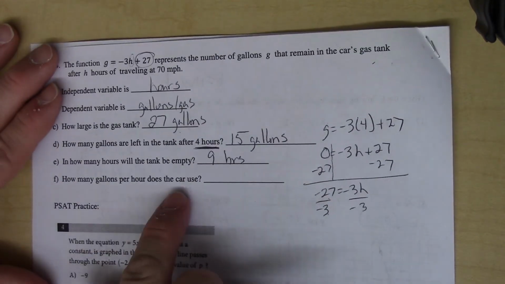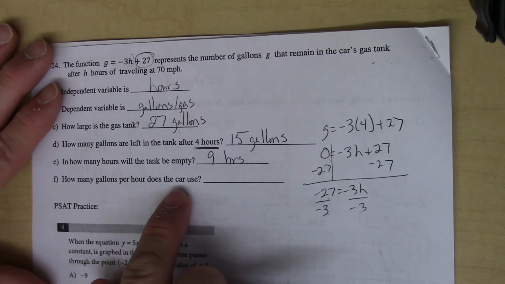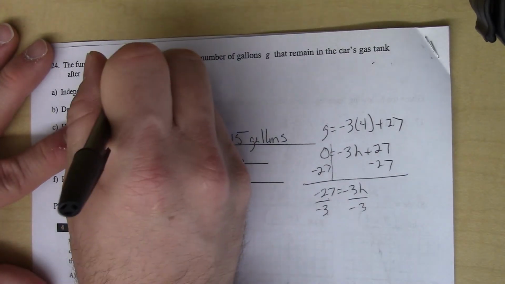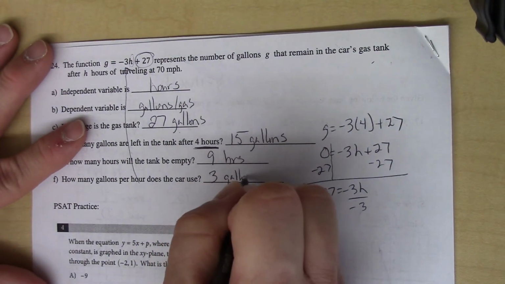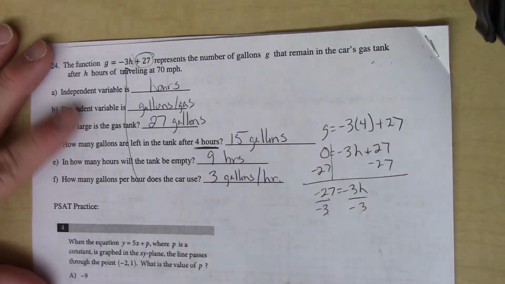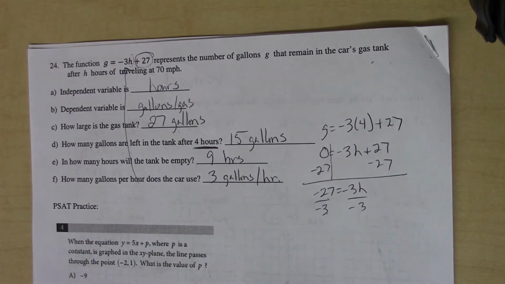And then how many gallons per hour does the car use? This just means the slope. 3 gallons per hour, right? That's it. That's all that is, okay?